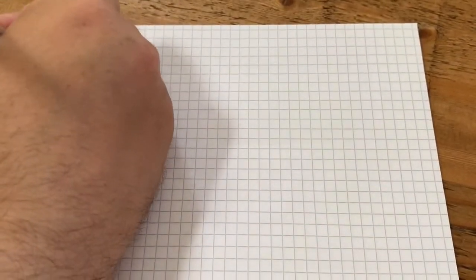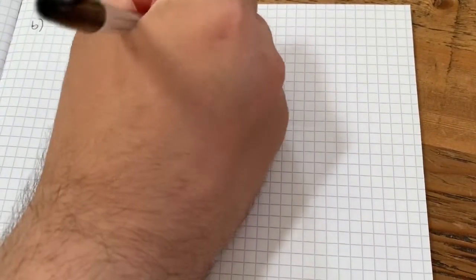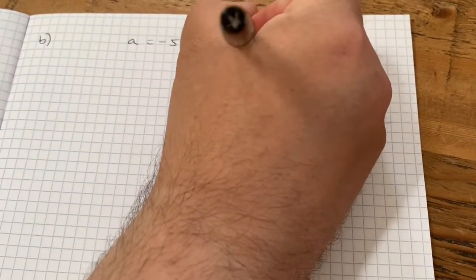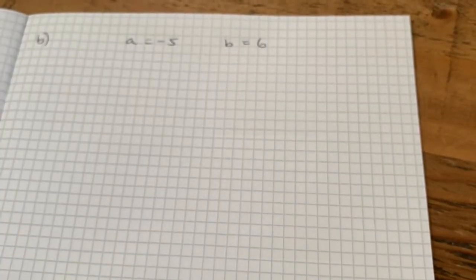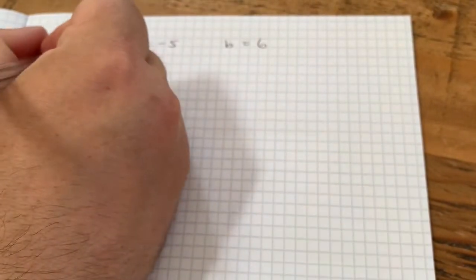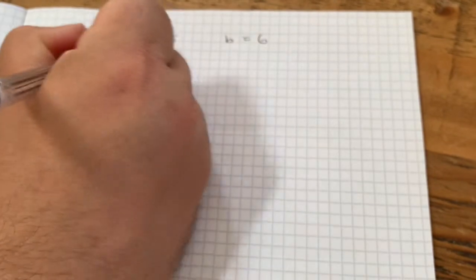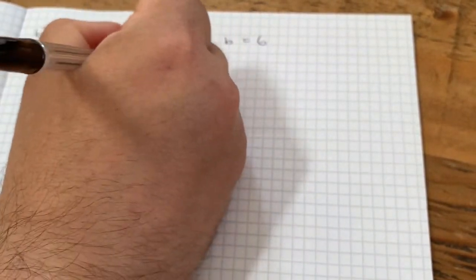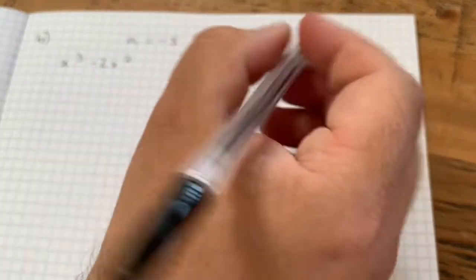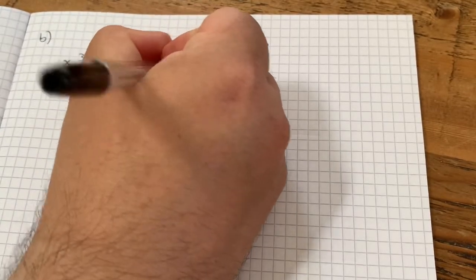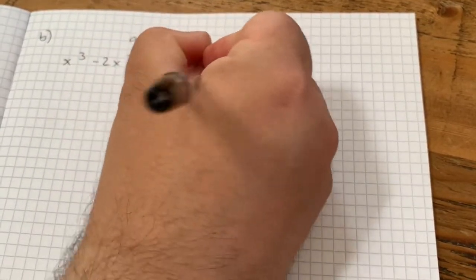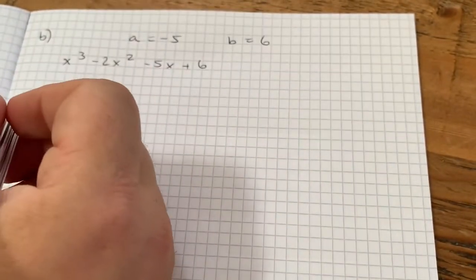Okay, so to do part b, you've just worked out that a is minus 5, b is equal to 6. So therefore, there's two ways to do this. What you could do is substitute that into your function, replacing the a with -5 and your b with 6. And then you can do your synthetic division again.